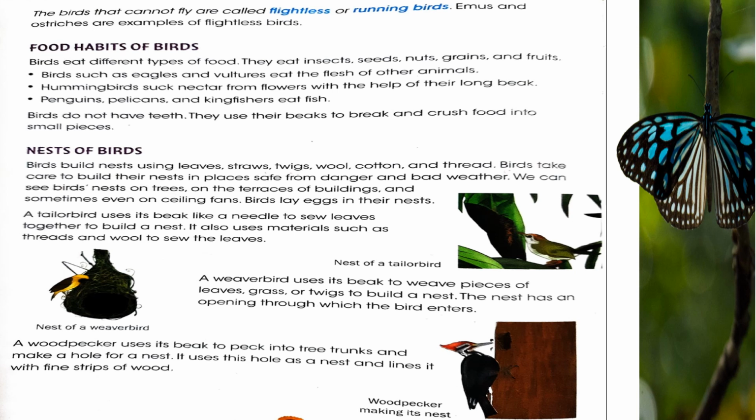Hummingbirds suck nectar from flowers with the help of their long beak. Penguins, pelicans, and kingfishers eat fish. Birds do not have teeth. They use their beaks to break and crush food into small pieces.